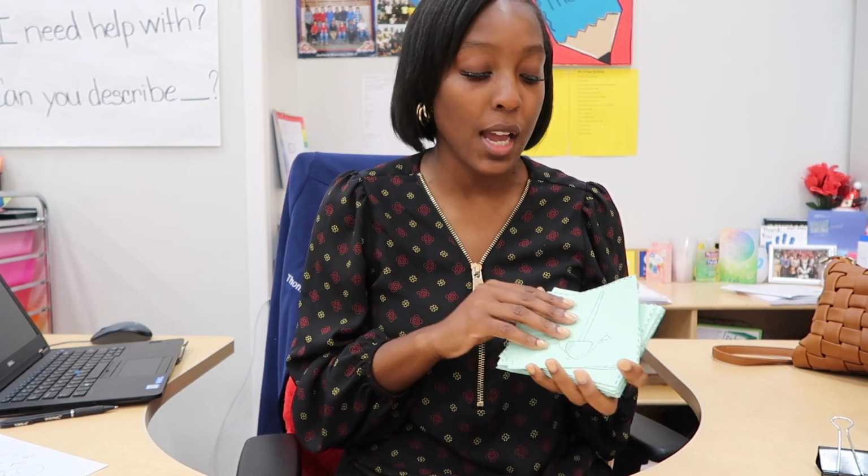And like I said, I've been using these cards for years now. I print them on cardstock, and they have held up. Of course, I only use them during my small group, so it's not like they are getting touched by the mass majority.